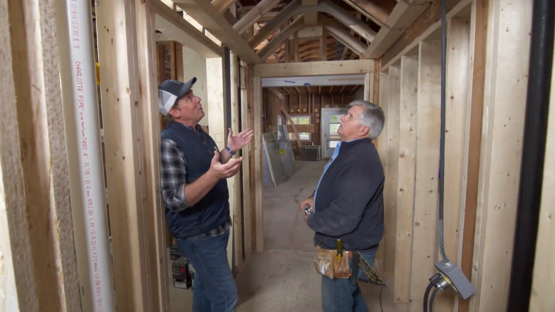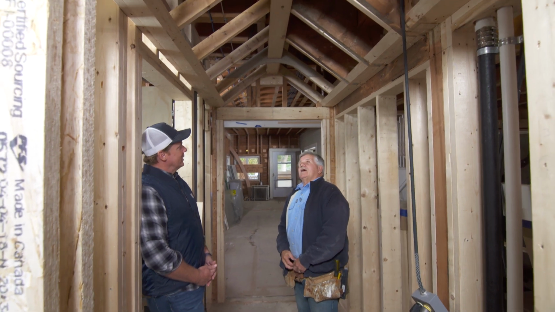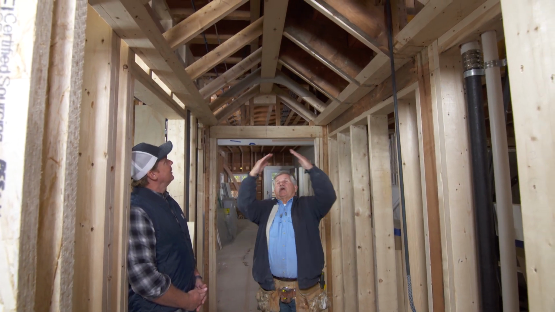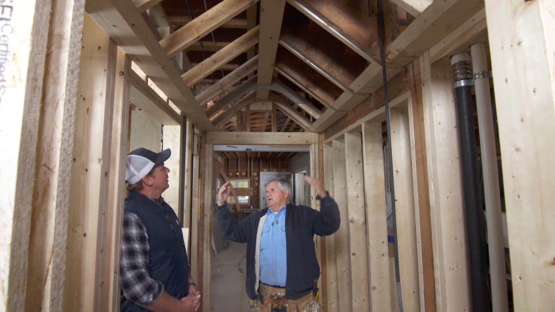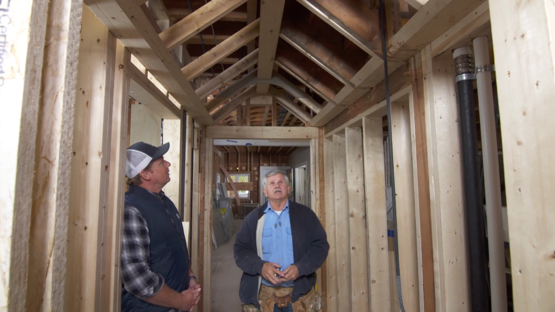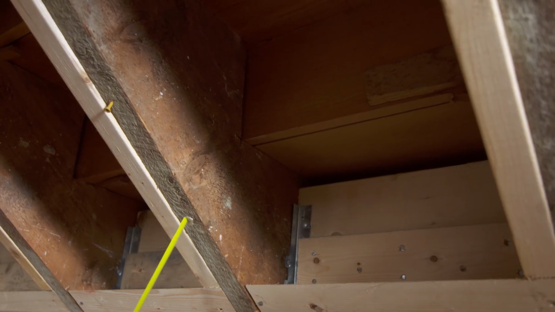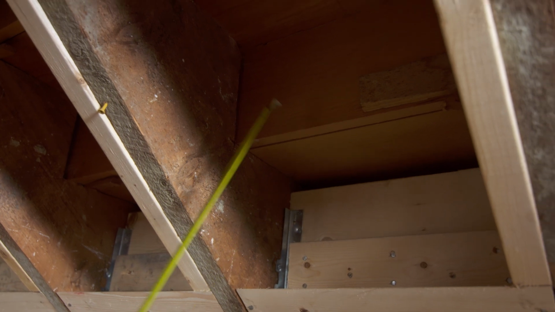Sami, the homeowners don't like the ceiling. What's wrong with it? Well, I don't like the ceiling either, Kevin. I think it's too sharp. It's just a simple gable ceiling. Right. All right. But the reason for the ceiling is to hide the stringers right here for the stairway that leads up to the second floor.